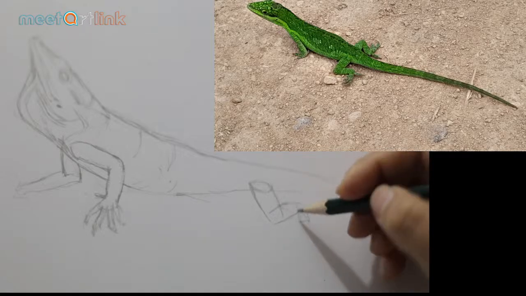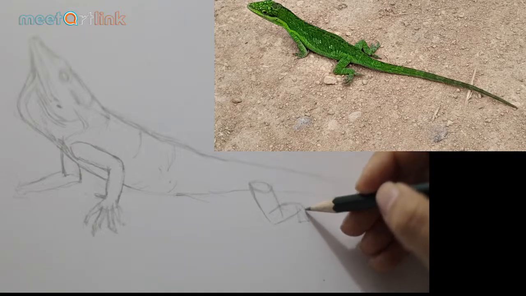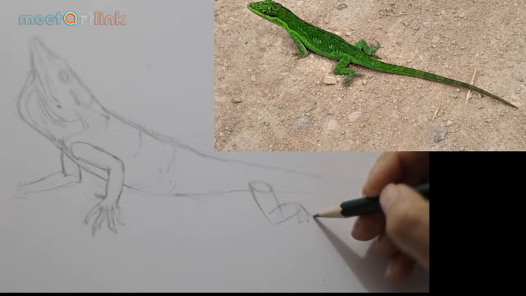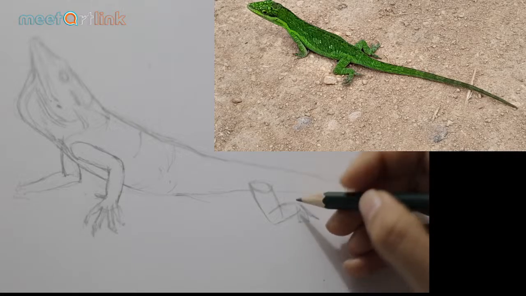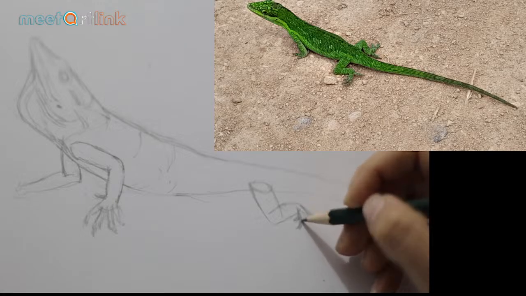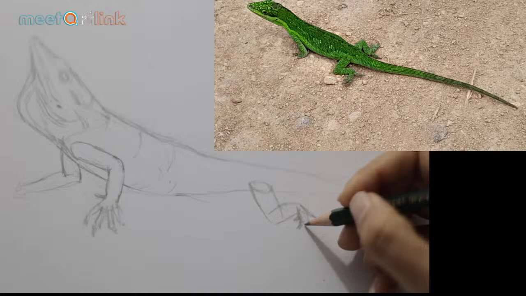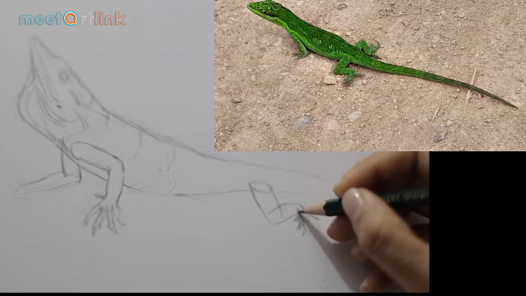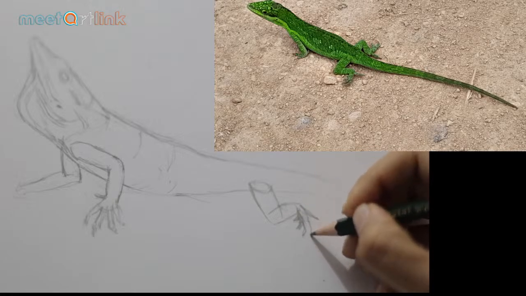Hmm. Now that I'm really looking at this one, I can also see that it clearly has also 5. I don't know if I would call them fingers or toes or what would be the right term for that. I can look it up and tell you in the next class.